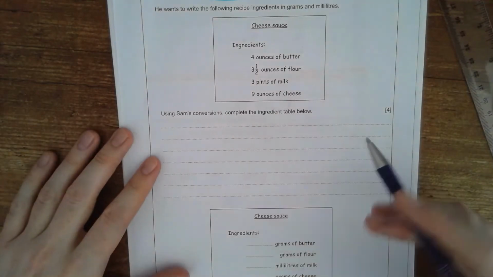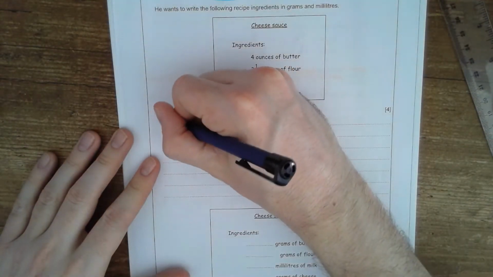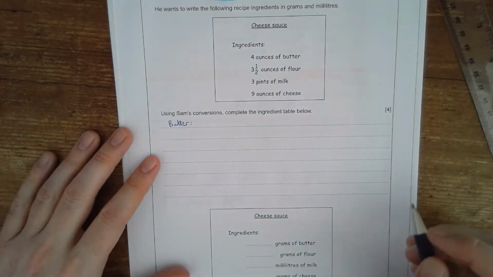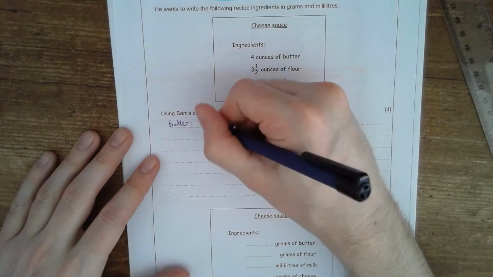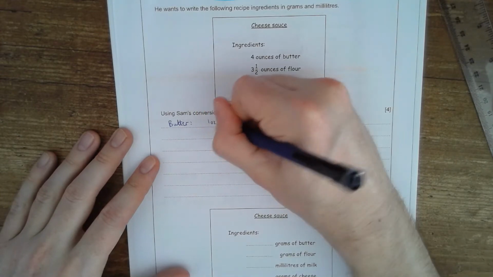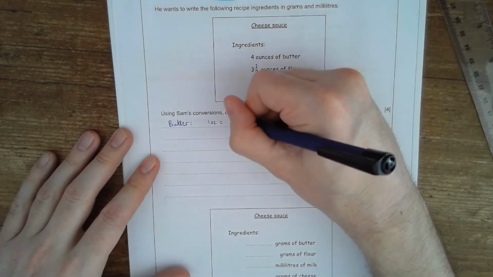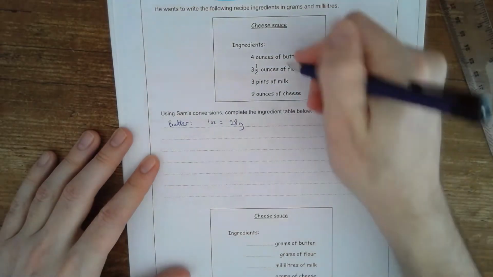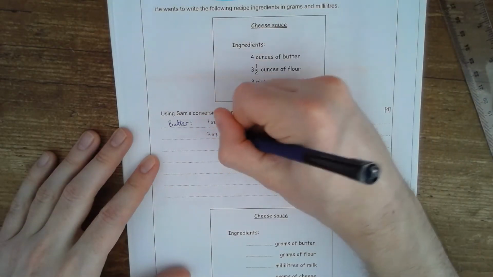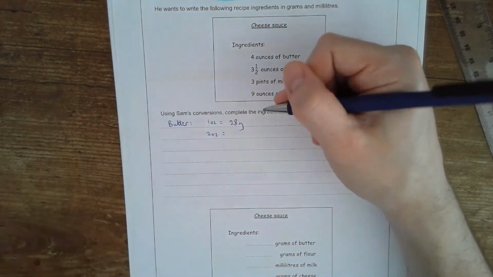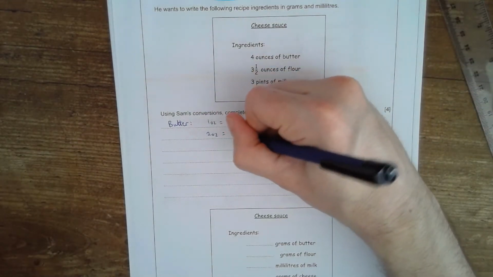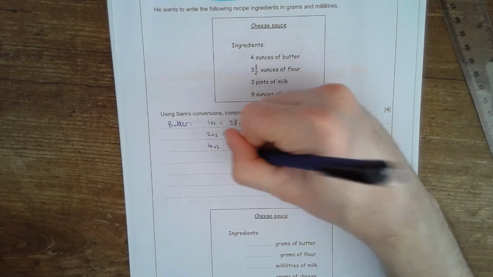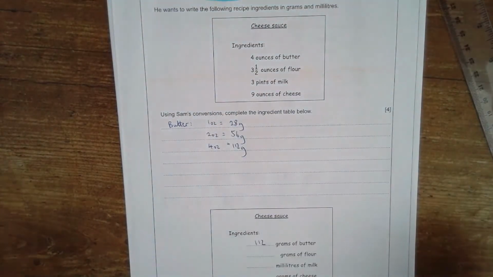Okay, so 4 ounces of butter. Now, I'm going to try and use my space wisely here. So the butter, we know that 1 ounce is equal to 28 grams. And I want to change from ounces into grams. So 4 ounces, I'm not going to do it in one step because I don't know it. I'm going to just double it first to get 56. And then to double it again gives me 112 grams. So it'd be 112 that goes there for the butter.